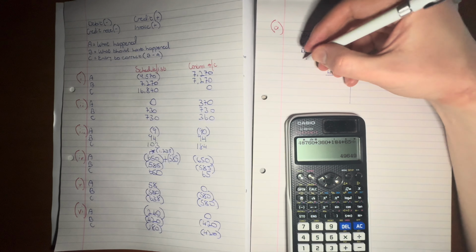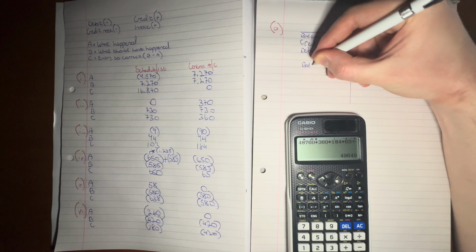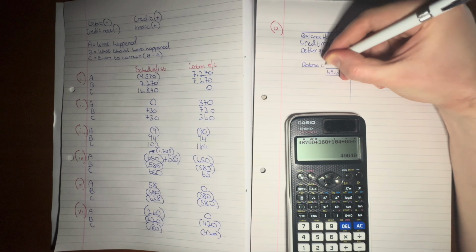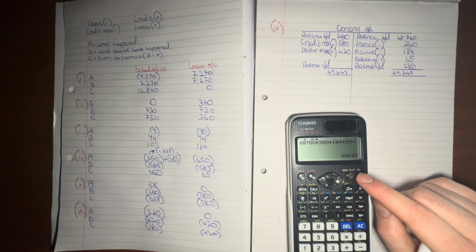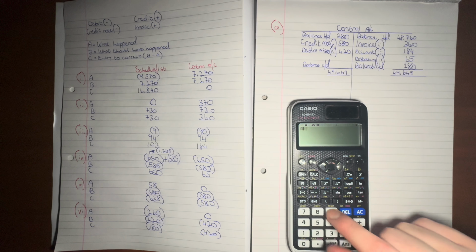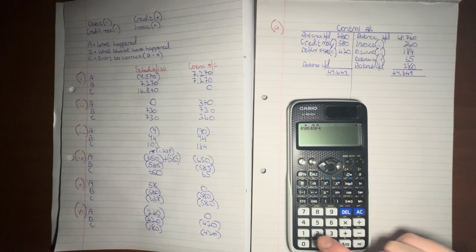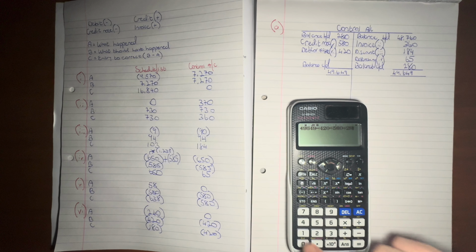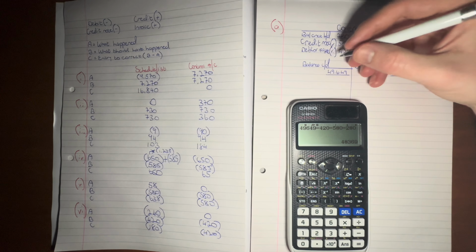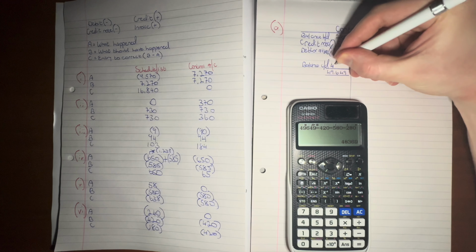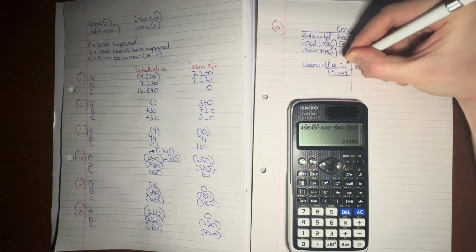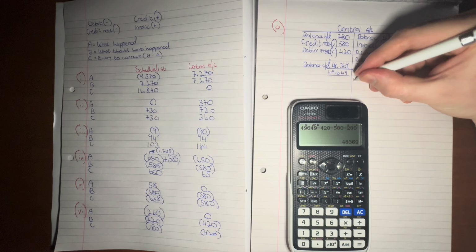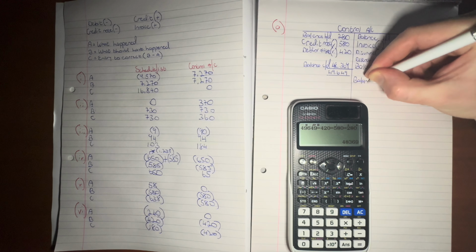So I'm going to have a balance carried down on this side. So that's going to be 49,649 minus 420 minus 580 minus 280. So I have a balance carried down on this side of 48,369, and I just have to bring that down on the other side.